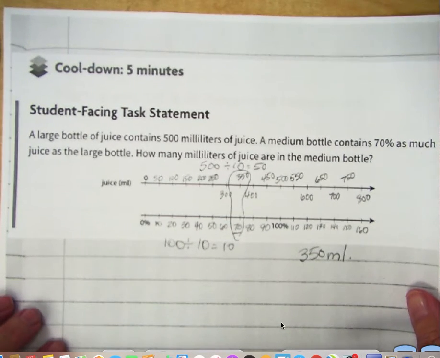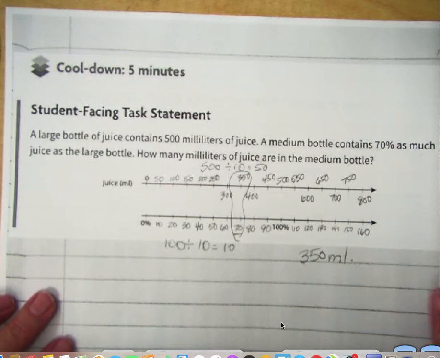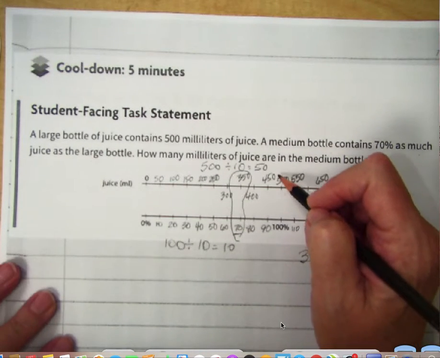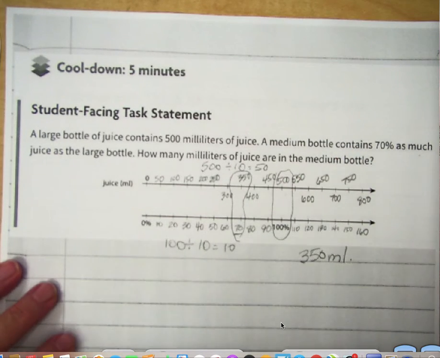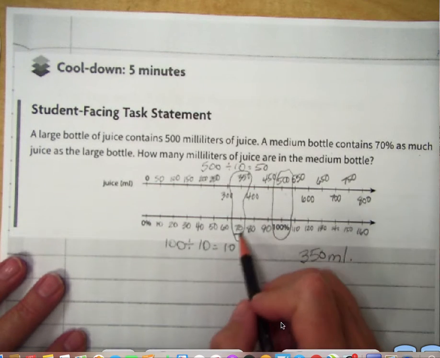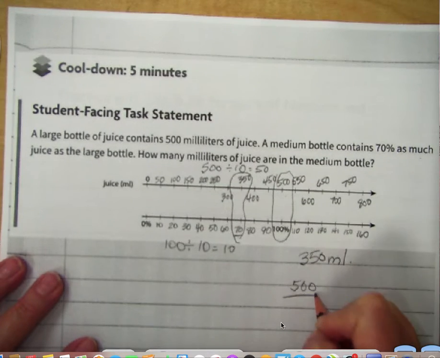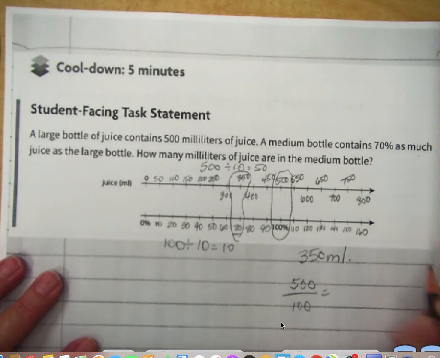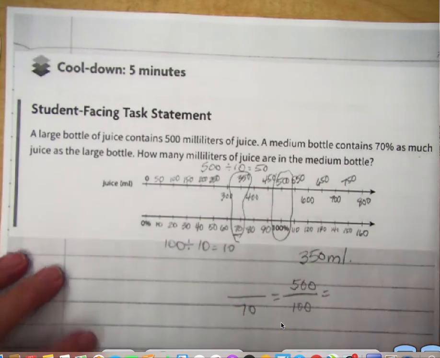Any questions? Okay, I want to show you one more thing. If I set this up as a proportion, let's go ahead and circle out 2 of these that we know. Okay, here's what we know. We know 500 over 100, and we know something over 70.